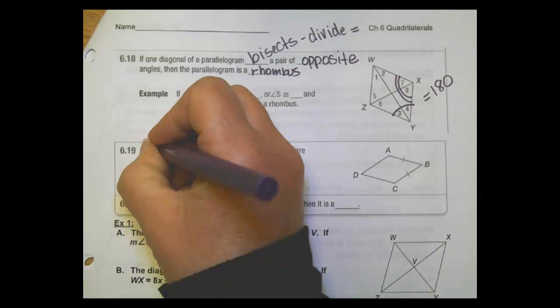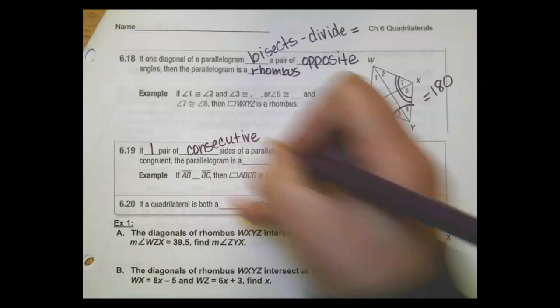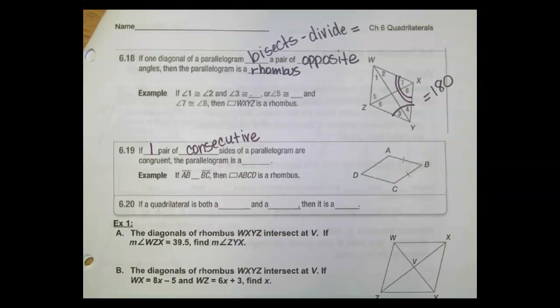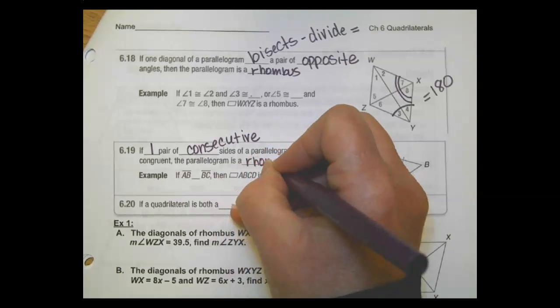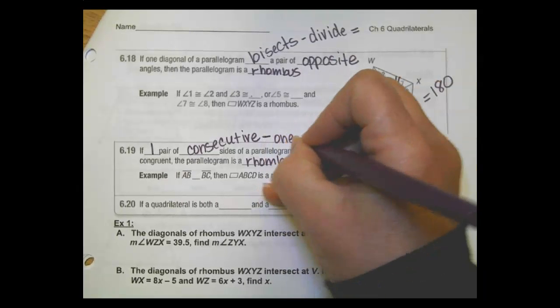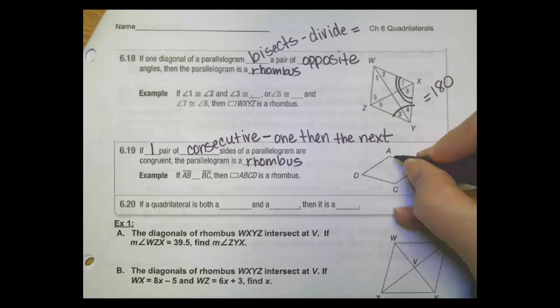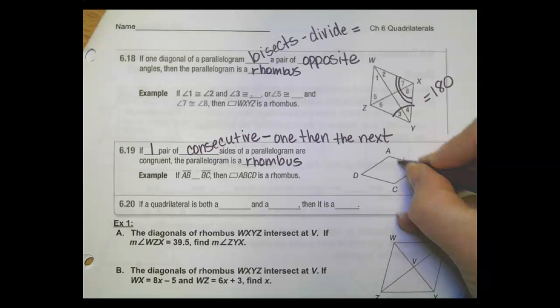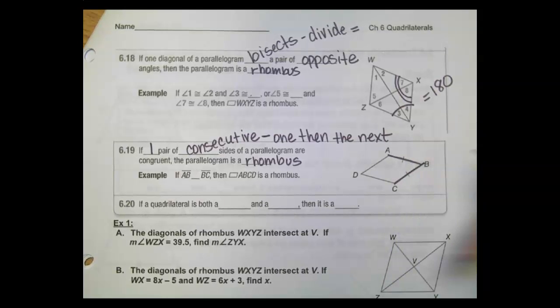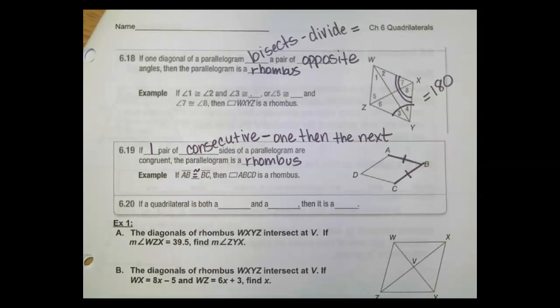So if one pair of consecutive sides of a parallelogram are congruent, then the parallelogram is a rhombus. Okay, so what does the word consecutive mean? One, then the next. So for example, here's a line and then my next line is here. This would be consecutive because it's the next line. Since these two are congruent, then therefore this is going to be congruent. Then it's a rhombus.